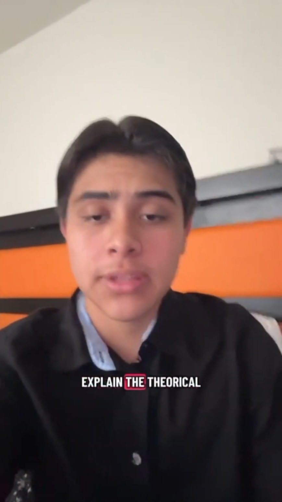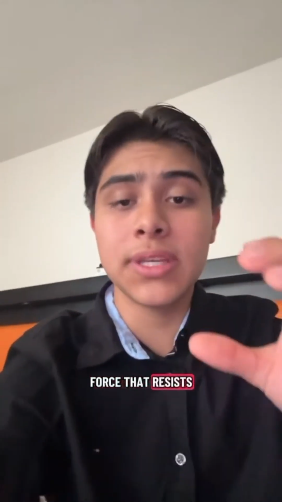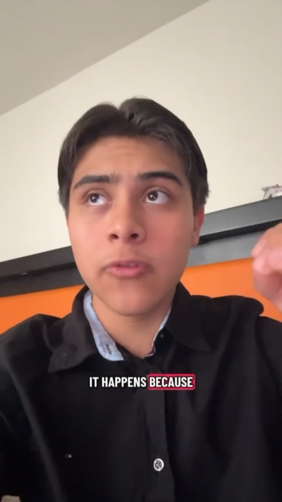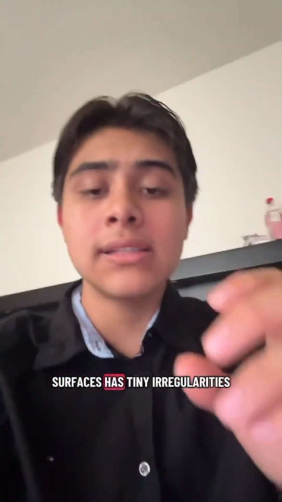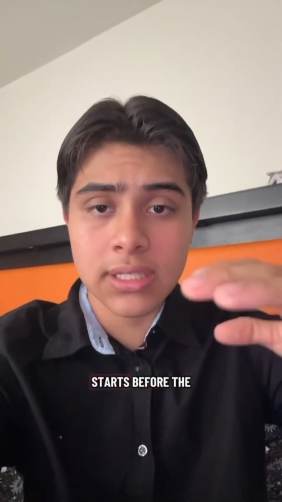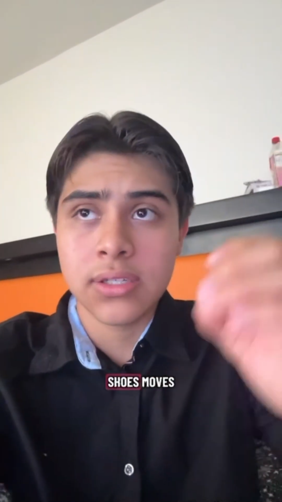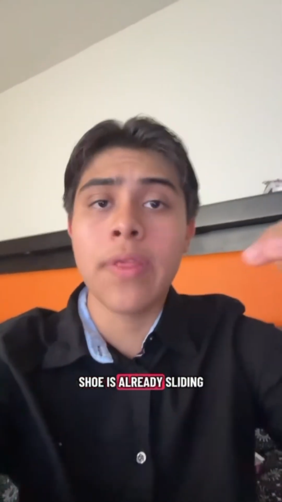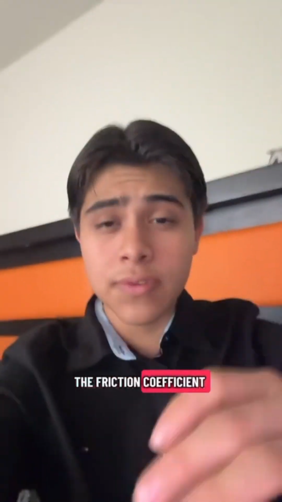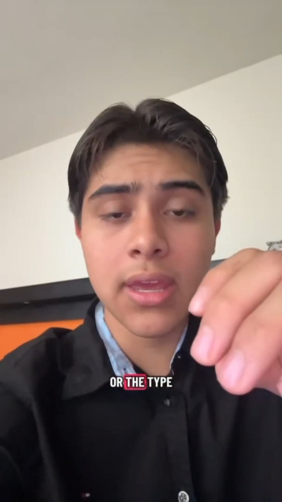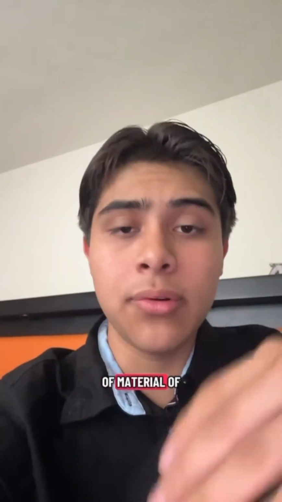Then I will explain the theoretical framework. First, what is friction? Friction is a force that resists movement. It happens because surfaces have tiny irregularities. The static friction starts before the shoe moves, and the kinetic acts when the shoe is already sliding. The friction coefficient can change with the shoe sole or the type of material of the ramp.